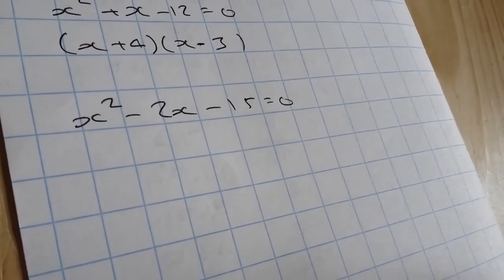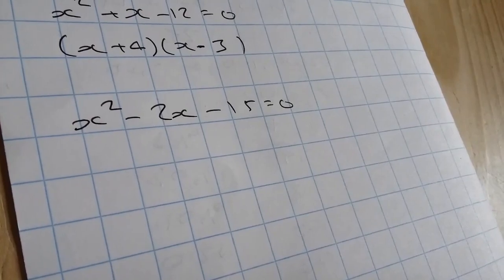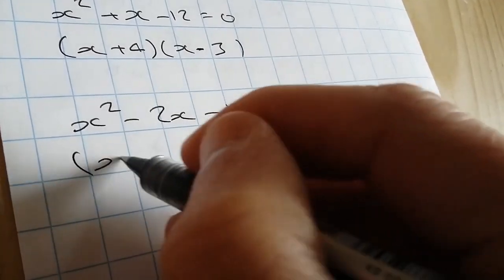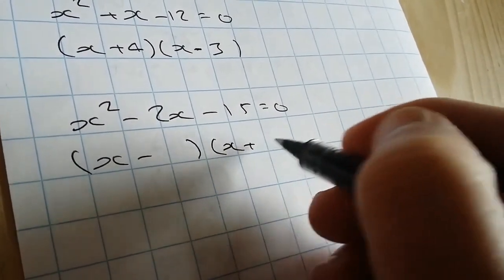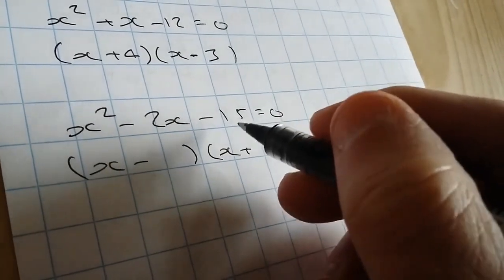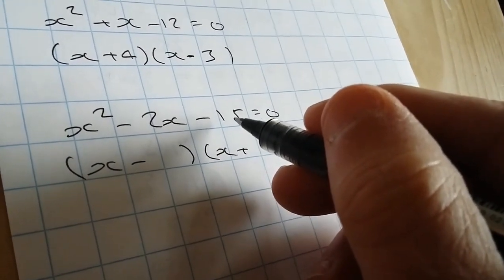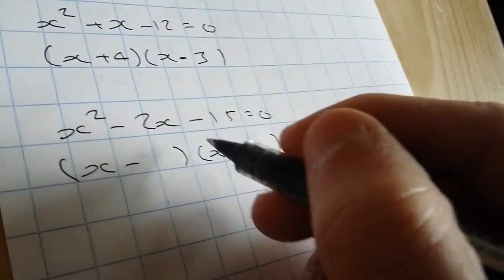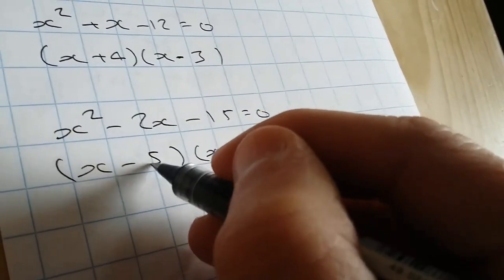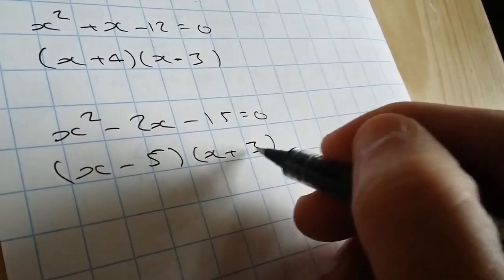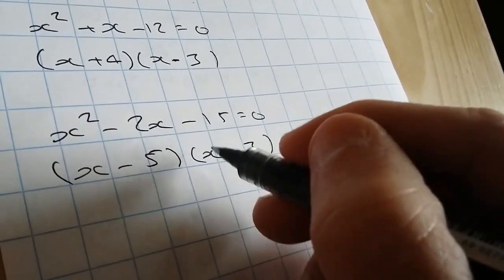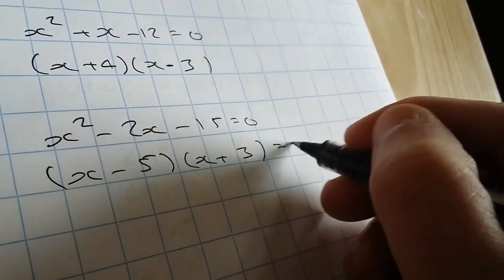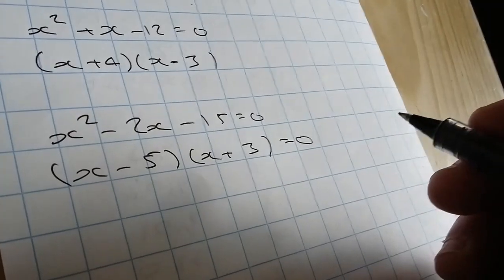M's got a few more negatives in it, so it's minus 2x, so this means this time the bigger number is going to be the negative one, and it's minus 15. So again, I like to start off by putting my pluses and minuses in, and I've got to think about two numbers that multiply together to give me 15, and the difference between them is going to be 2. Well, 3 and 5 work for that, and this time I want the bigger number, 5, to be negative, the smaller one, 3, to be positive, because this will give me minus 5x, this will give me plus 3x, so in total I will have the minus 2x.